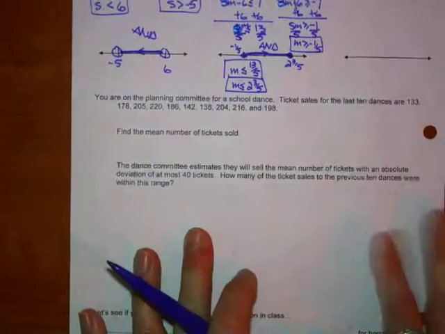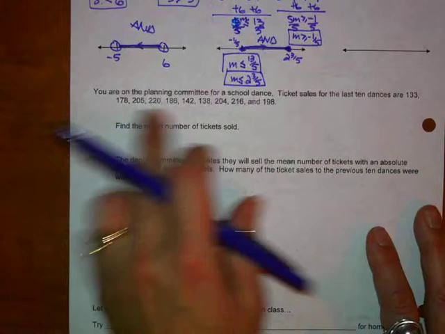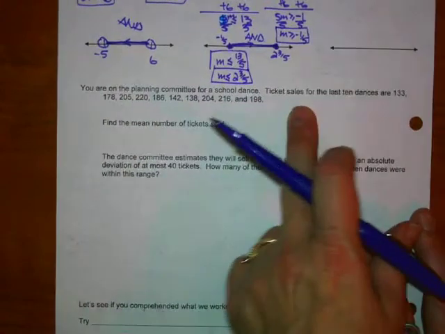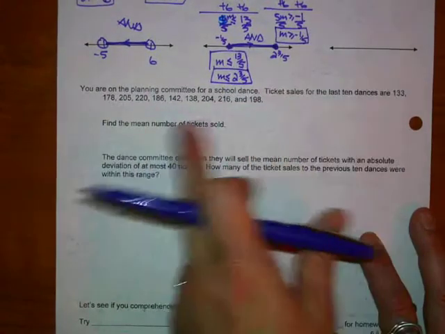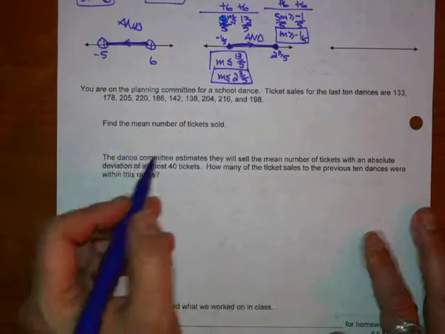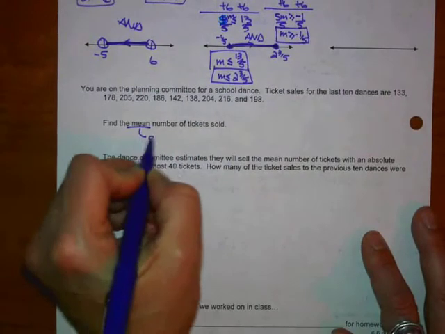Let's just talk about this last thing here. You are planning a committee for a school dance. Ticket sales for the last 10 dances are all of these. Find the mean number of tickets sold. Remember, mean is average.